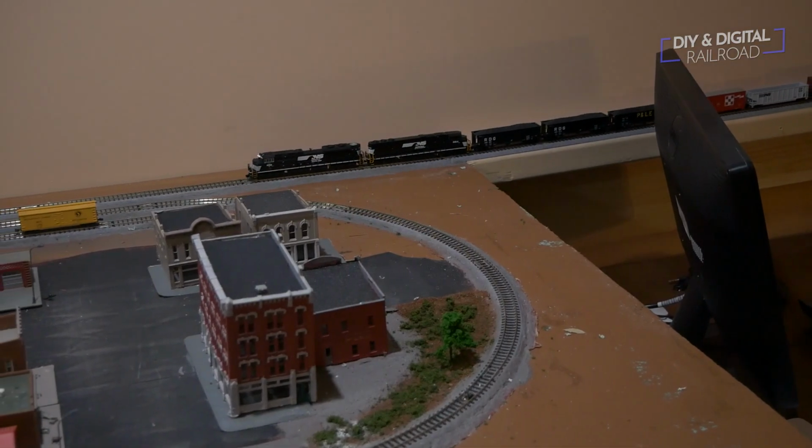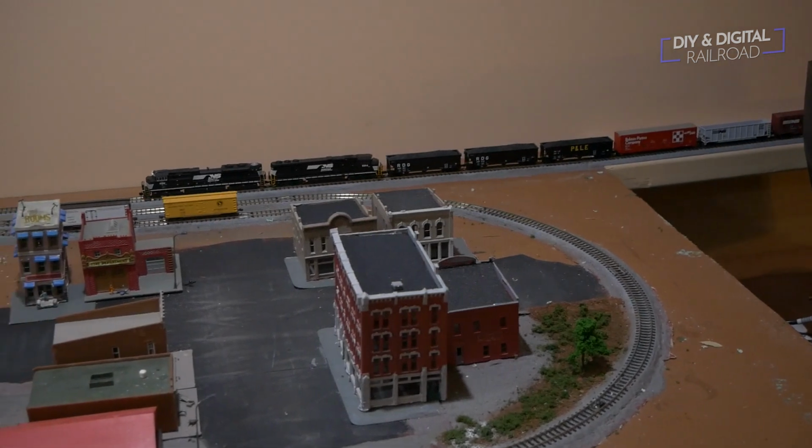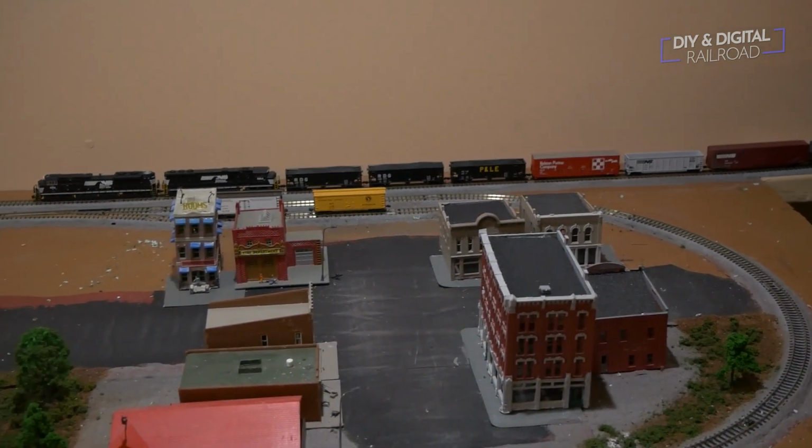My first reason for having a staging track is that it can make operating your model railroad a bit more realistic. And what I mean by this is that real railroads do not exist in a vacuum. They exist to bring goods from point A to point B. That's pretty much the point of a railroad network. And unless you have a ton of space, you're only going to be modeling a small part of a rail network. Which means that the goods and services that you are delivering or picking up on your railroad are going somewhere that is represented off of your layout. A staging track is the perfect place to represent literally everything off of your layout.